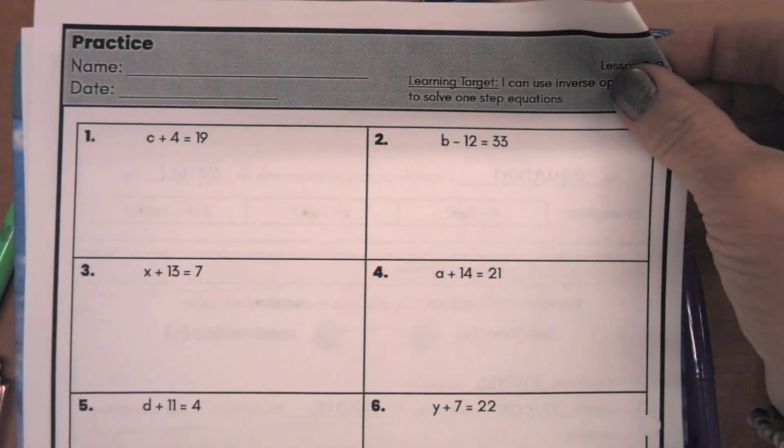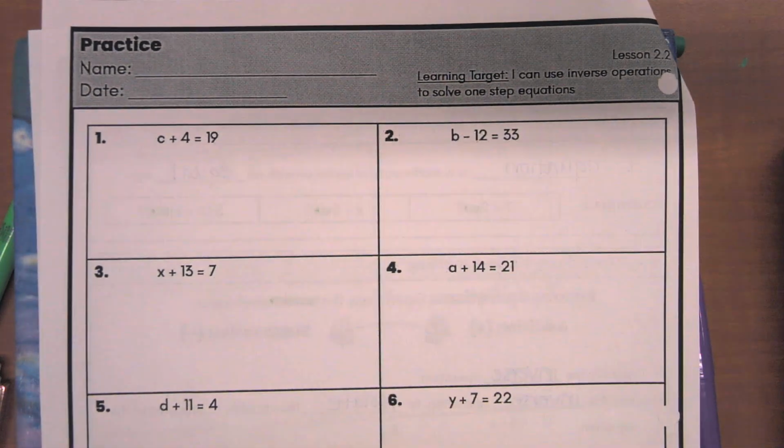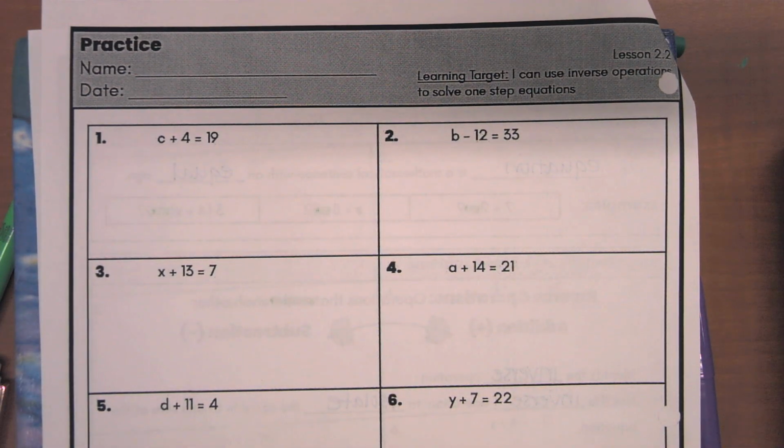Okay, what you're going to do is you're going to turn the page, and you are going to practice some on your own. Be sure to check in with me, and we'll make sure you're doing them correctly. You got this.